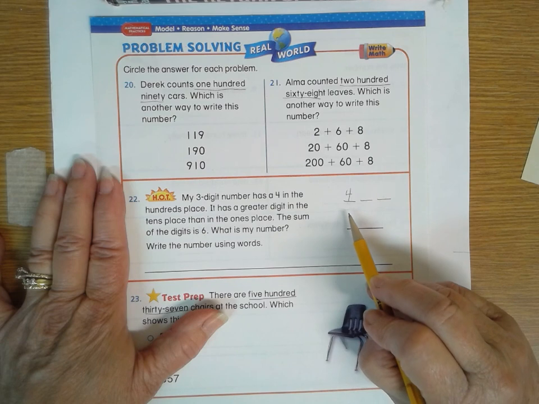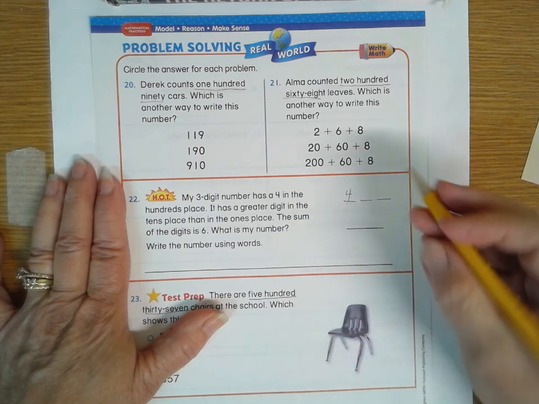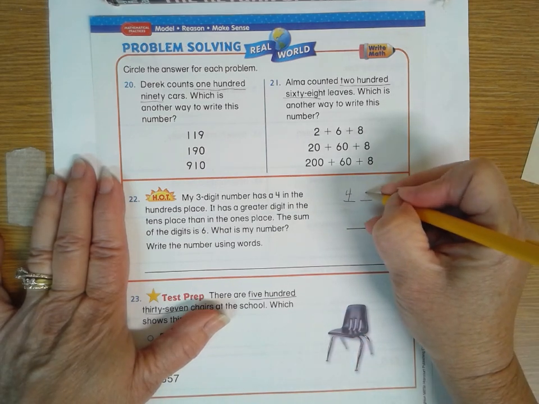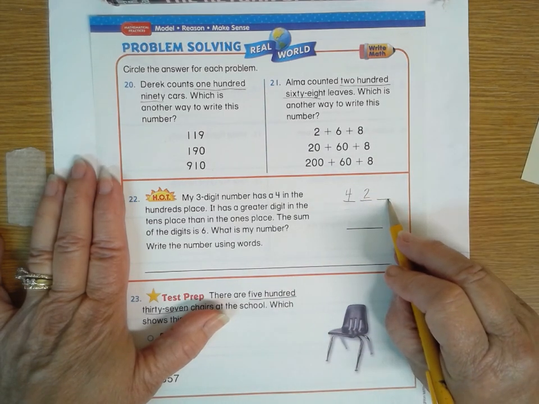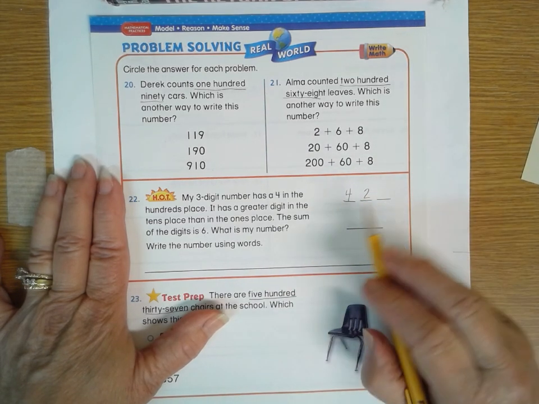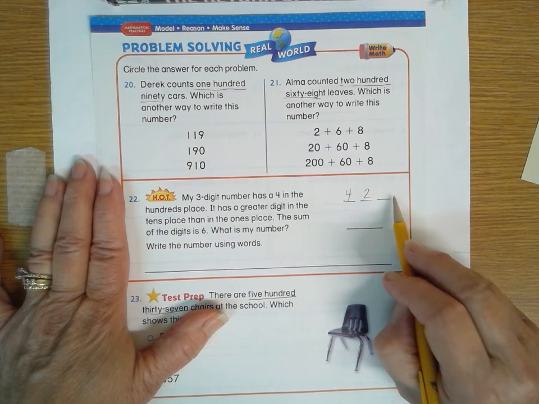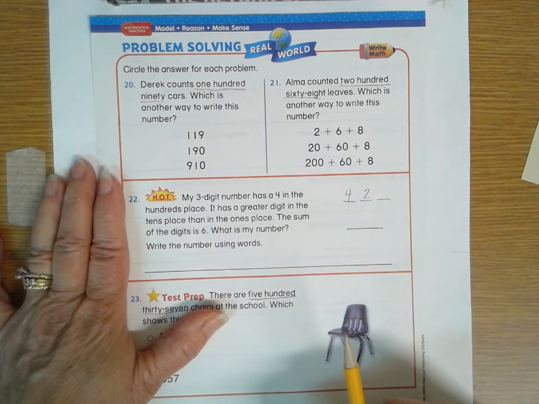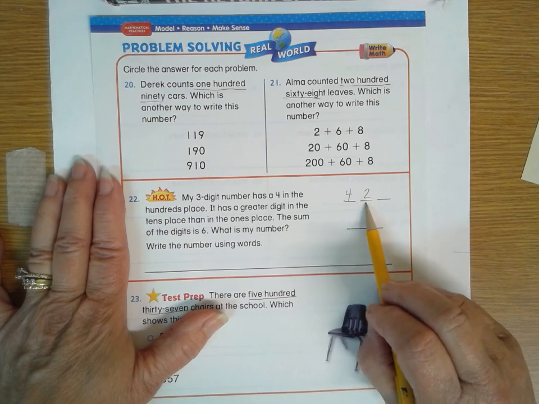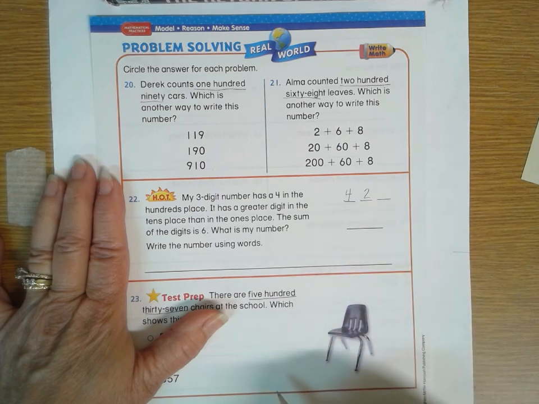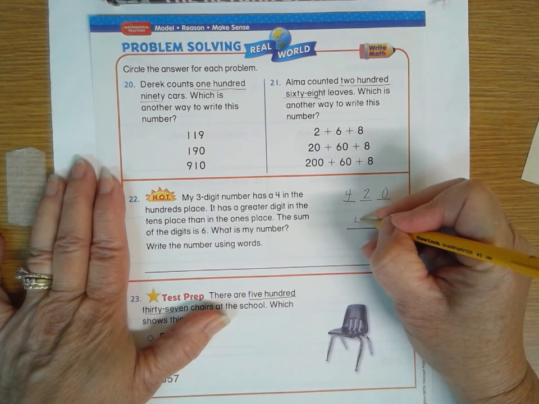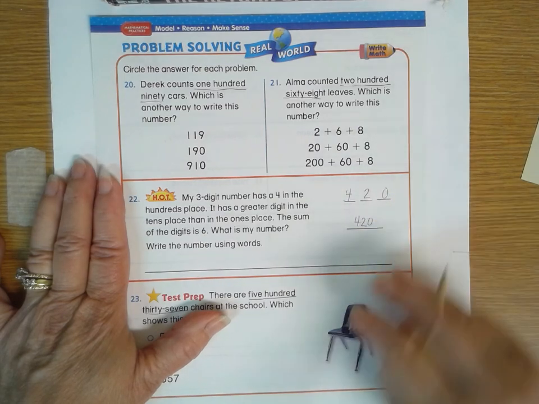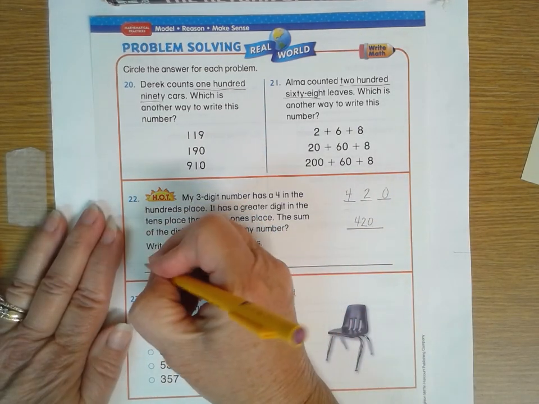I add 2. So if I put a 2 here, what can go in the ones place? Because remember, the sum of all of my digits has to equal 6. And I have a 4 and a 2. So what can go here? It has to be a 0. So the number is 420. You need to write that number using words.